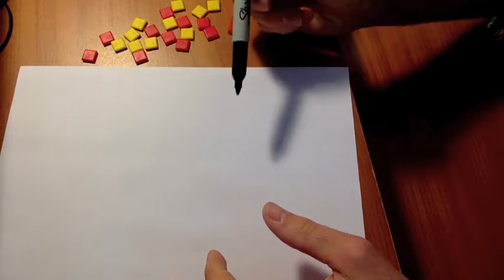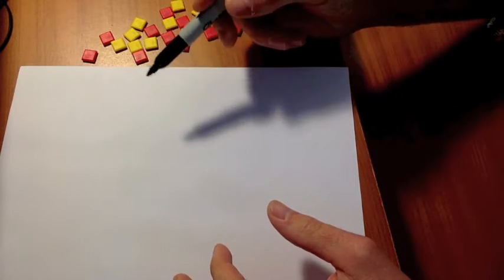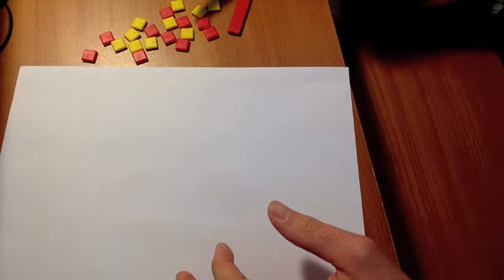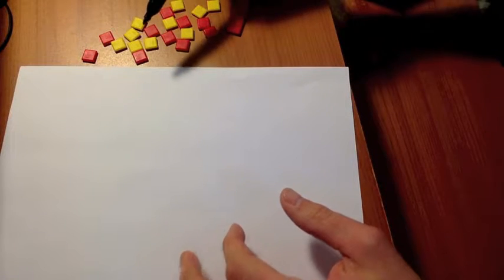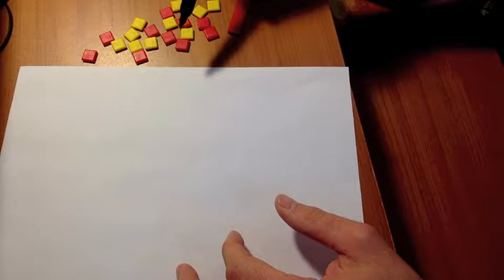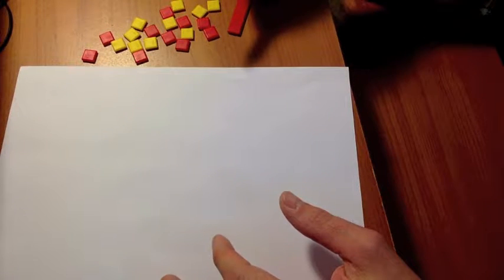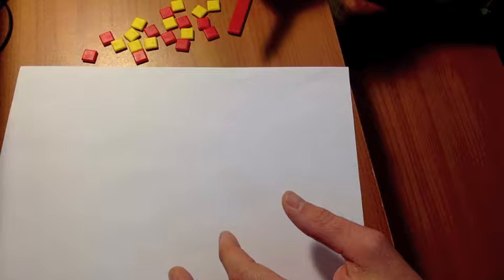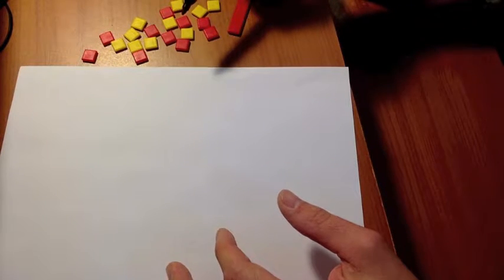Along with the algebra blocks, you also need some kind of writing utensil. I have a marker here, and I have a blank sheet of paper that I'll set up as my workspace. Each kid can have one sheet of paper to themselves as long as they have algebra tiles. Paper works, whiteboards also work, just anything that gives them the space they need to move things around and see how things actually move.